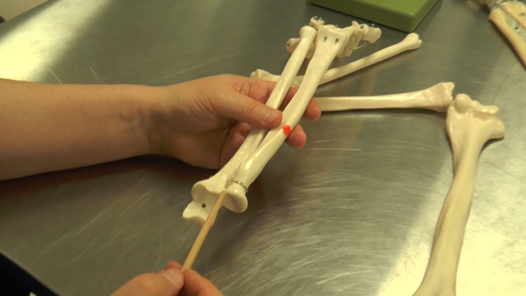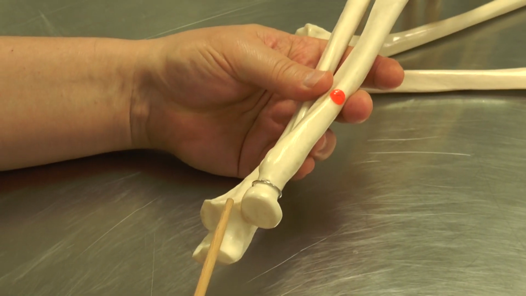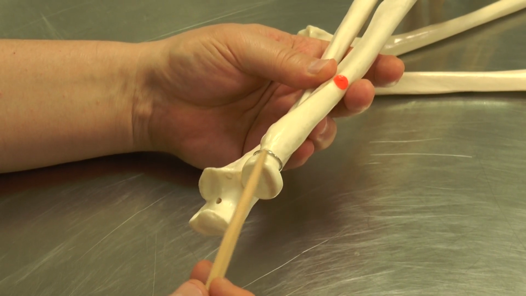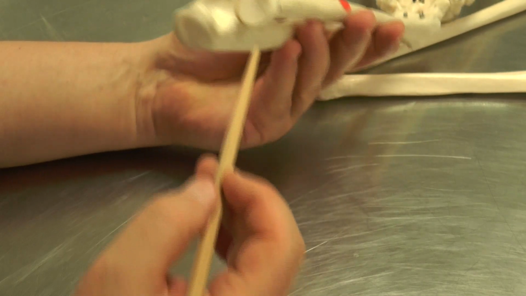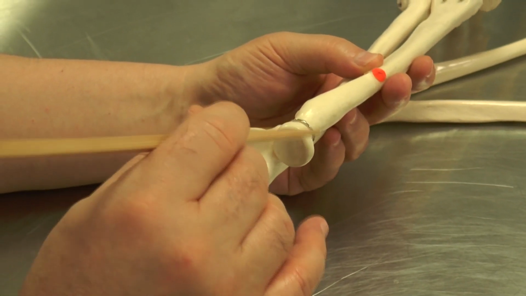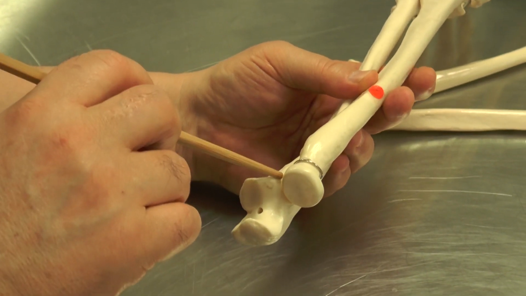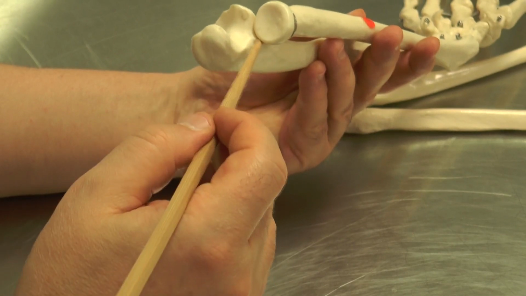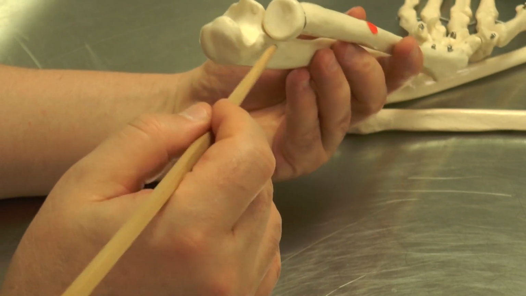In this area, I remember I said that we had the annular ligament that completely surrounds the circumference of the radius. It attaches to the anterior margin of the radial notch, and then the posterior part attaches to the posterior margin of the radial notch.